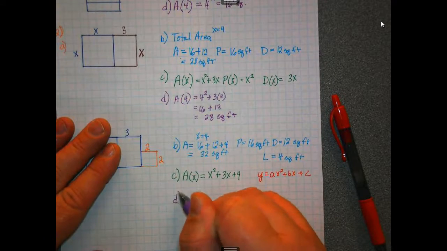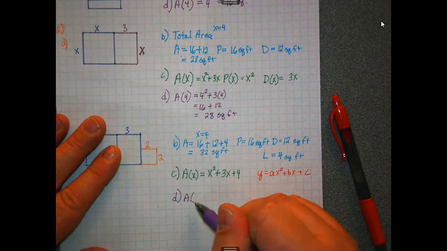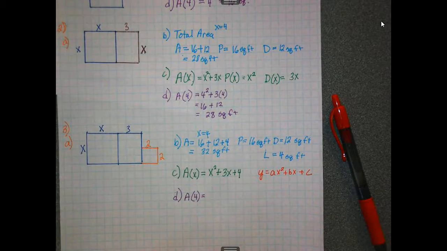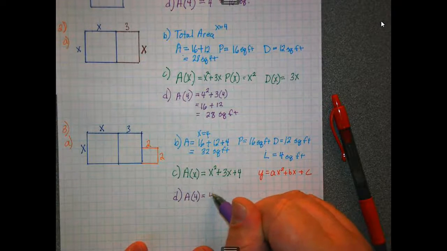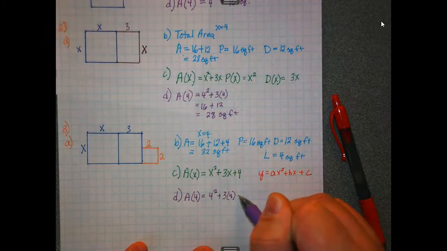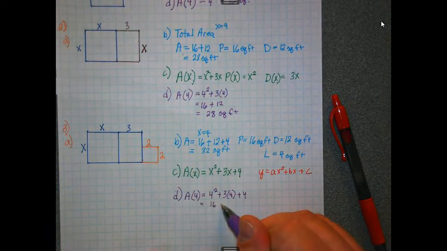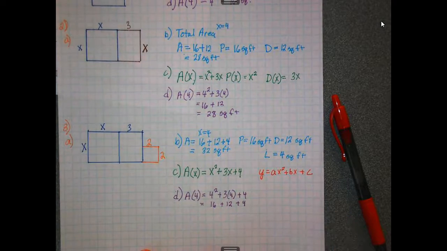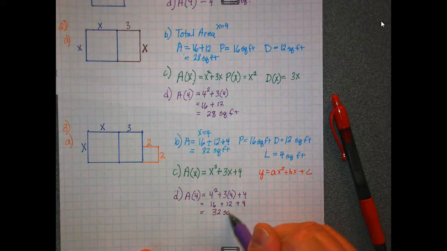Okay, we're supposed to take whatever number you used for x, mine's 4, and figure out what the total area is. So I have 4 squared plus 3 times 4 plus 4. That's 16 plus 12 plus 4. And that gives me my 32 square feet.